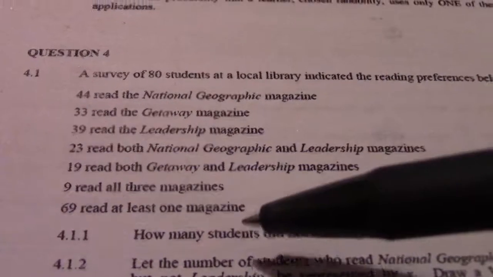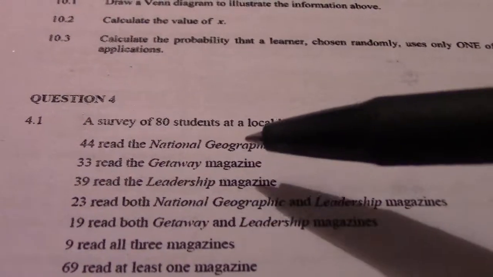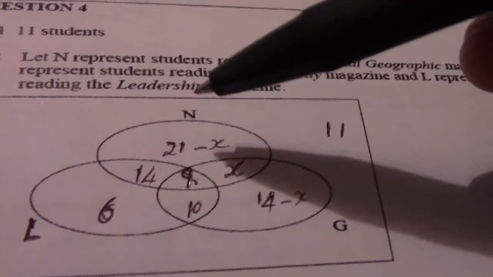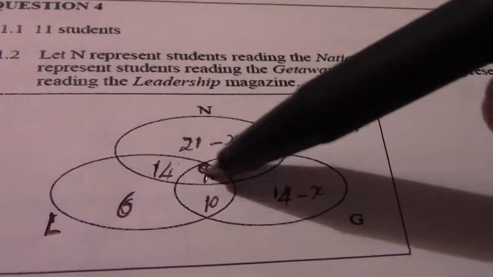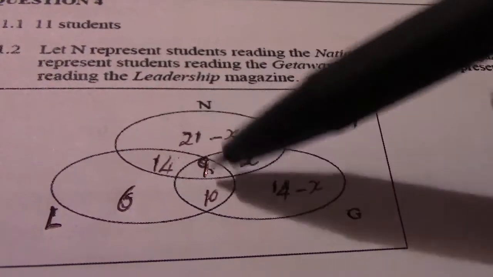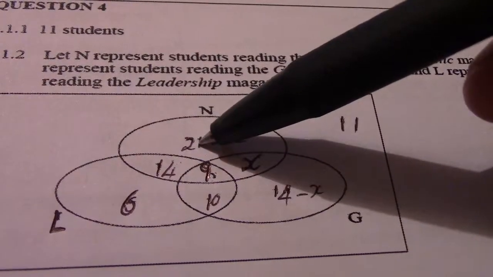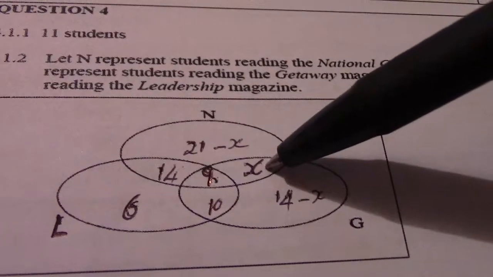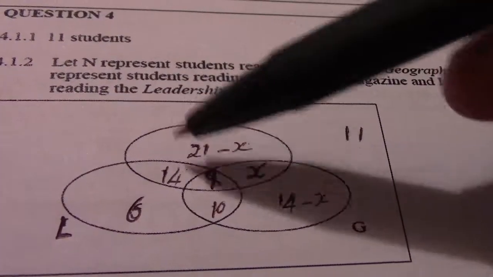Then you can see, now we go to the singular events. 44 read National Geographic. So if I say 9 plus 14 in National Geographic gives me 23, I need to get to 44. So 44 minus 23 gives me 21. But I also have an unknown X, so that becomes 21 minus X. Remember the whole circle must add up to 44.